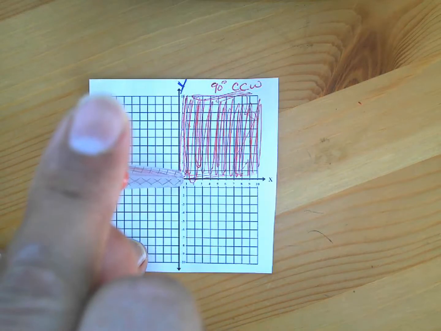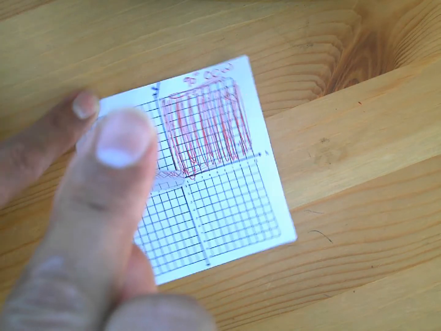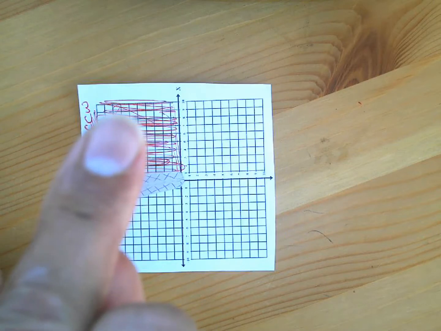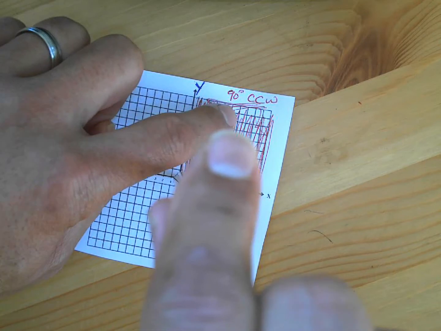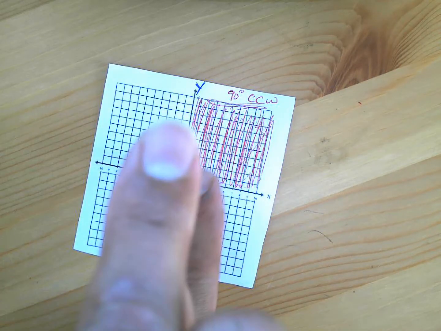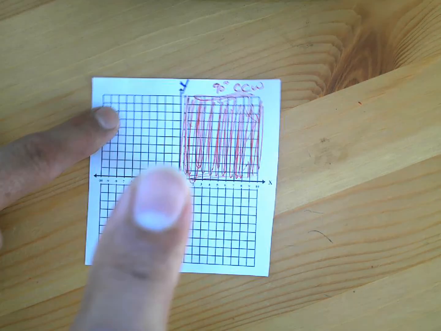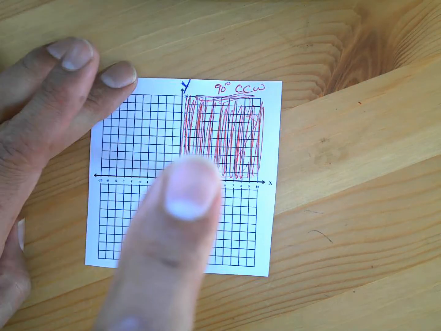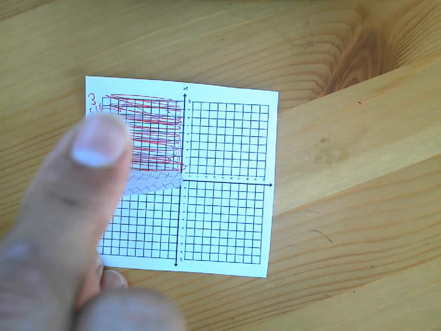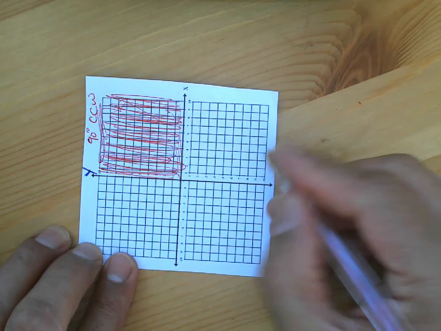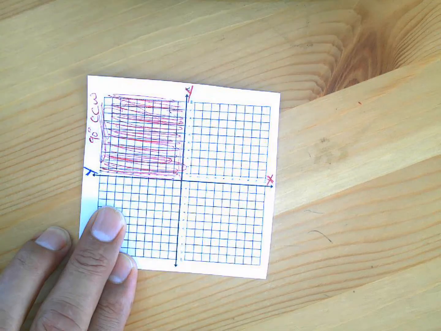That's clockwise. I'm going to go 90 degrees this way, right? And now what happens? See how this one was in the top right corner? Now it's going to be over here, right? When I rotate it counterclockwise, it'll be over here. And now what you got to imagine is now this is your new X. Remember, X is always here and Y is over here.